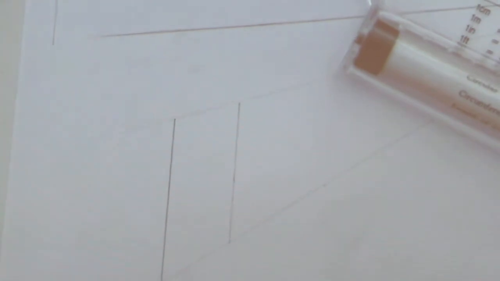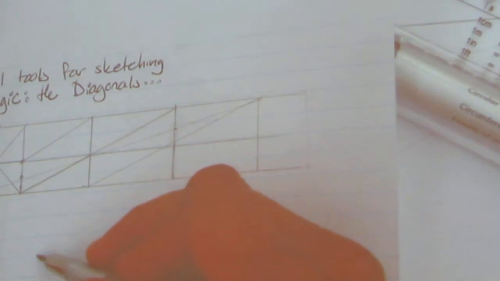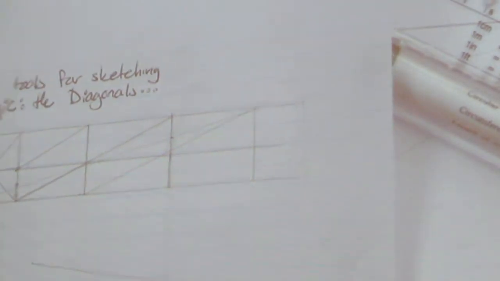Oh, that's because you're not being accurate enough. Do you see how this line is going like this? That's what's causing it. Let me show that under the downstroke.